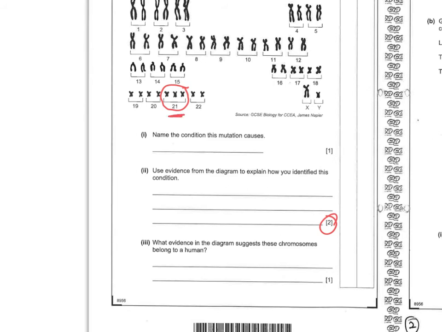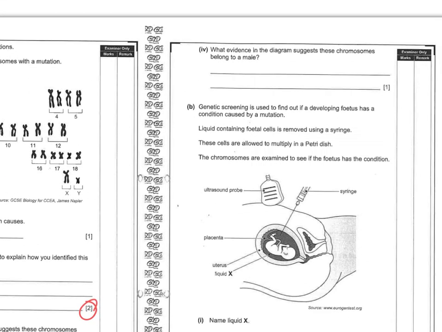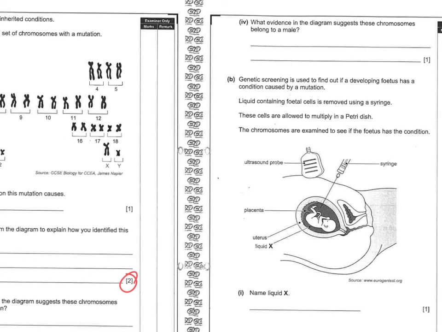So if you said there's 22 pairs plus 3, or 23 pairs, it's that idea that you're expecting 23 pairs of chromosomes. What's the evidence that they belong to a male? Jake, what do you think? X and Y. Good. So the evidence is there's an X and a Y chromosome.